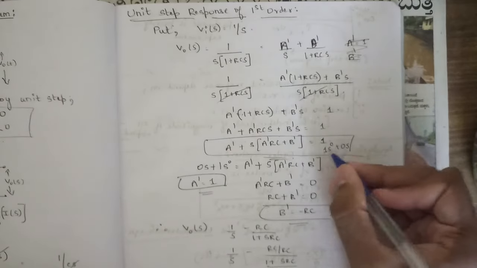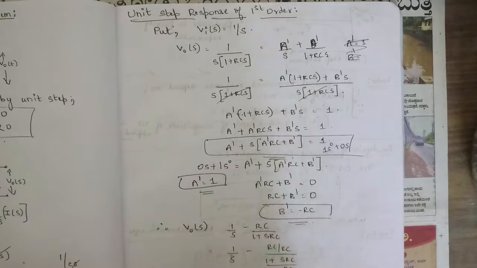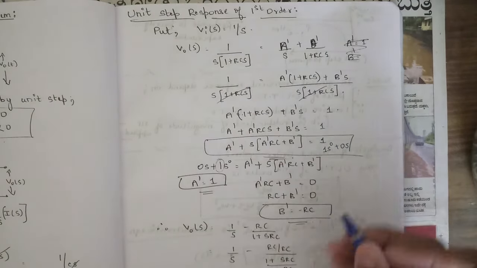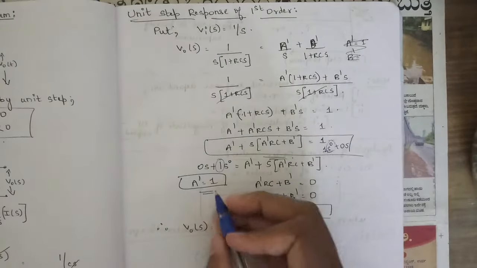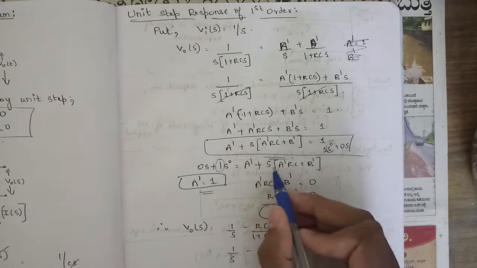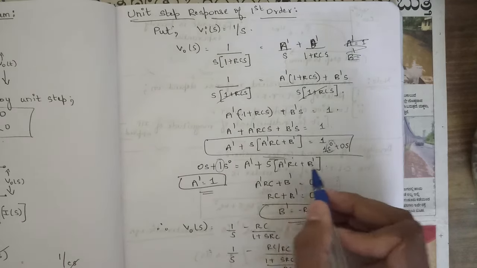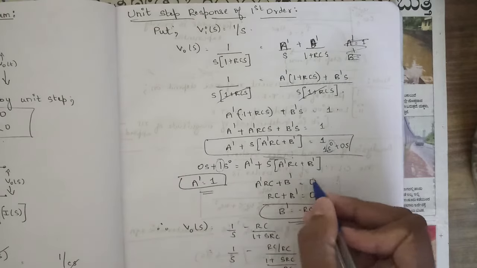0 into s is 0 and 1 into s to the power 0, so we can see that the value of a dash is equal to 1. Since s to the power 0 is 1, the value of a dash is equal to 1, and also a dash into s into a dash RC plus B dash, that is a dash RC plus B dash, is equal to 0.